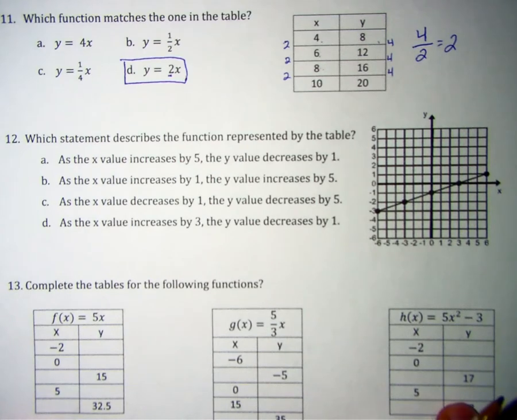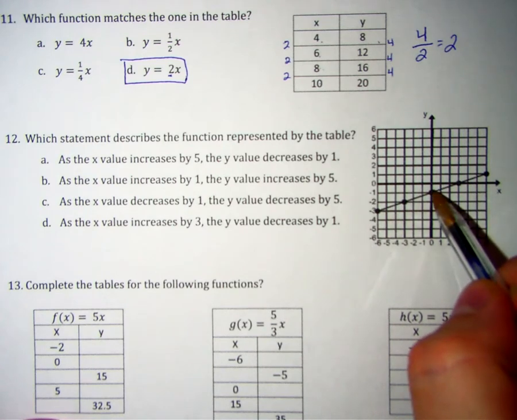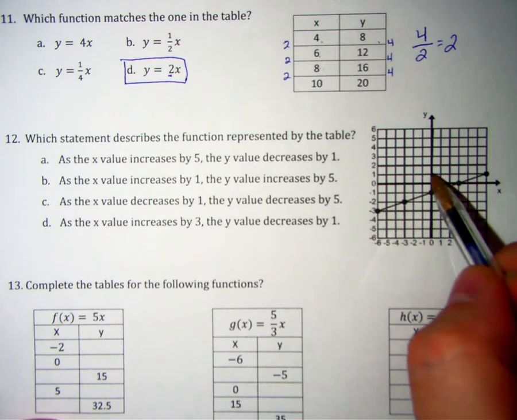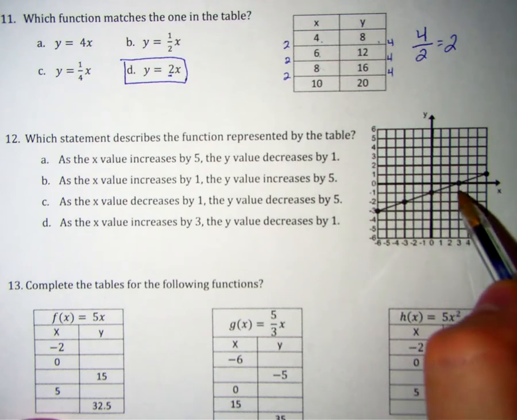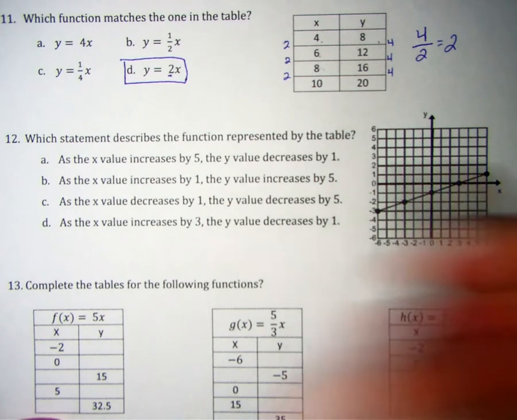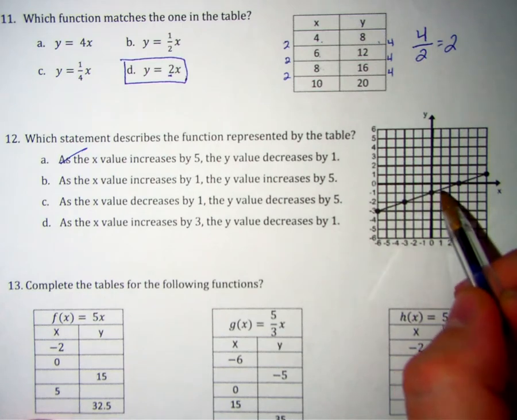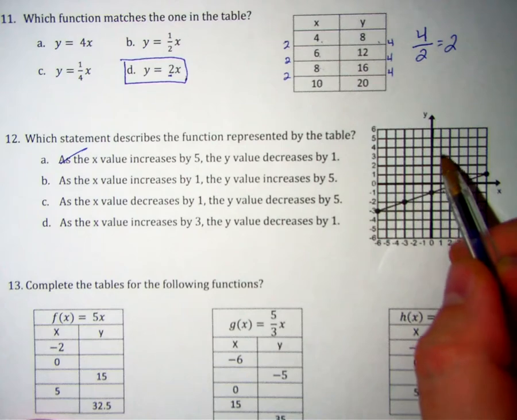Which statement describes the function represented by the table below? As x increases by 5, so I should be able to start at any x and go up 1, 2, 3, 4, 5, the y value decreases by 1. Well, my graph isn't going down, so that's definitely not true. As the x value increases by 1, the y value increases by 5. 1, 2, 3, 4, 5.